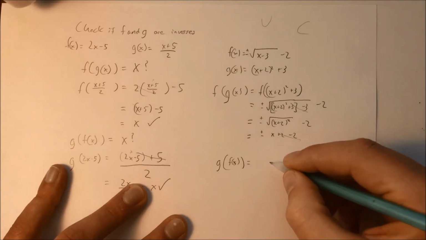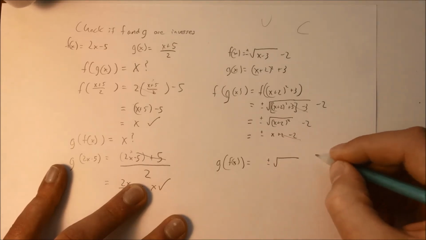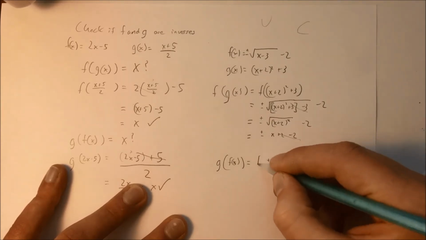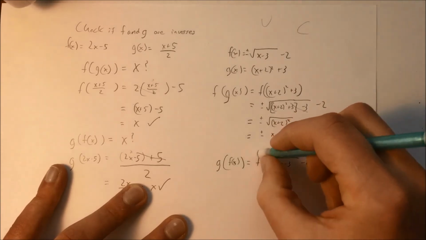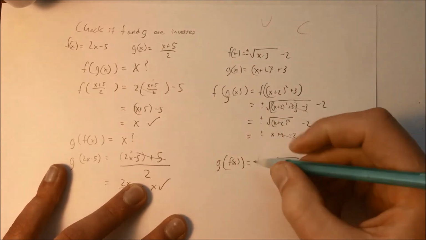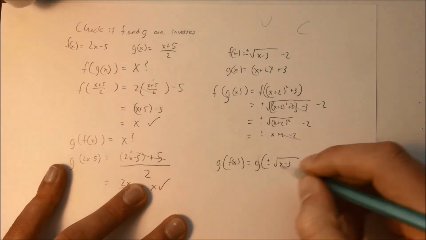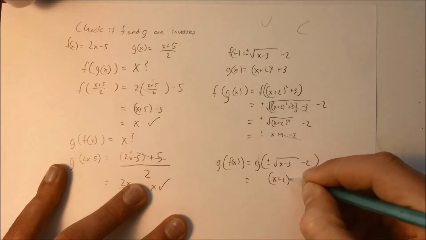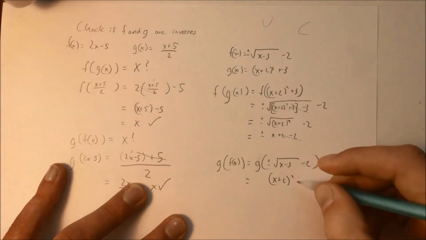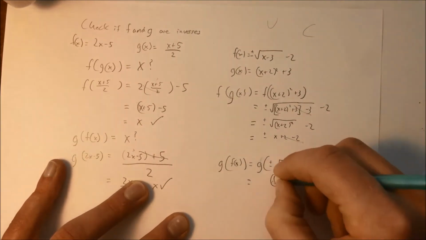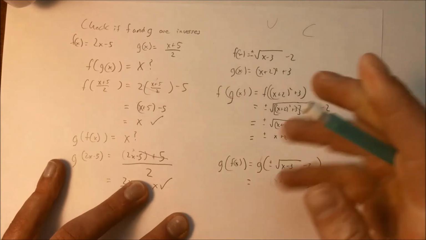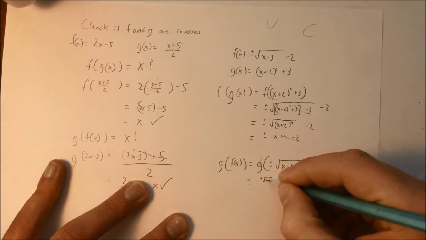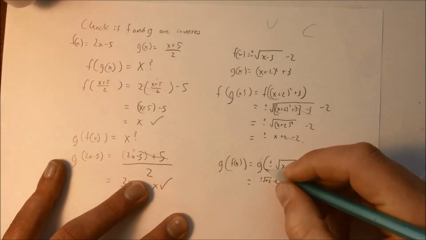So f of x is plus or minus the square root of x minus 3, minus 2. I'm going to plug that into my function g of x. G of x is x plus 2 squared plus 3, but instead of x, I have to plug in plus or minus the square root of x minus 3, minus 2.